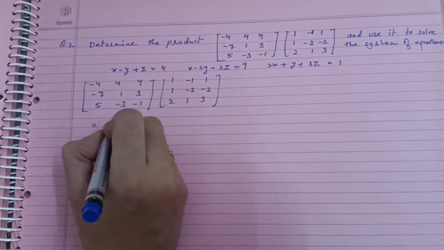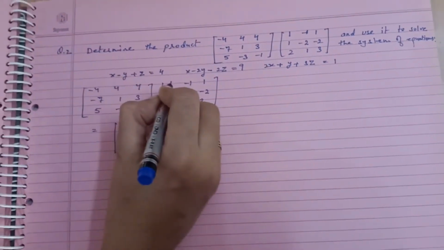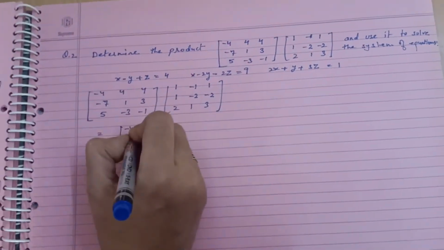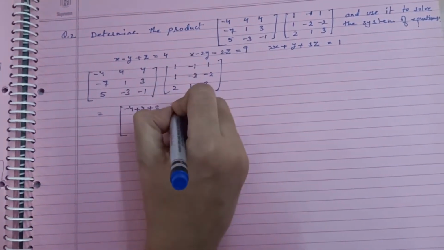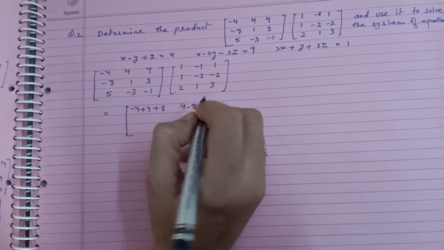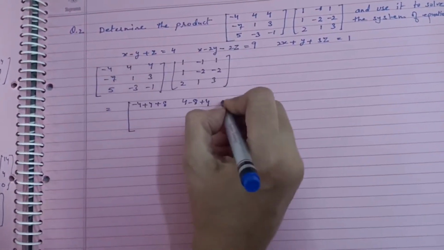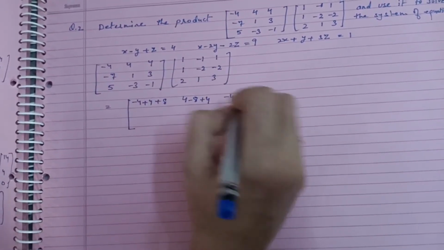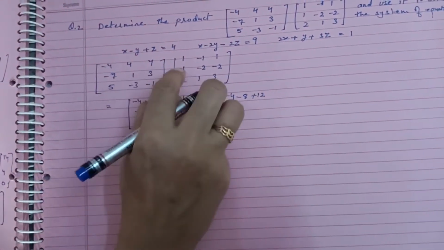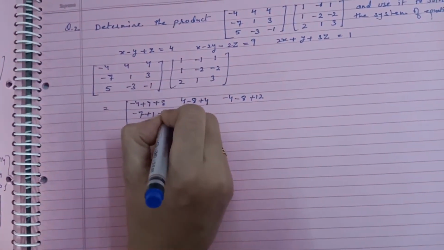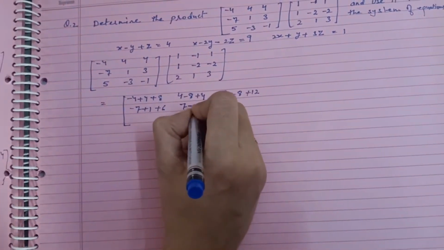So what I will be seeing here, just see, it is 3 cross 3, that is row with column. So you are going to get minus 4, then plus 4, then plus 8, you know all this, that is the first element. Then again row with column, so 4, then minus 8, then plus 4. Then you multiply with this one, so it is minus 4, minus 8, and plus 2. Now again this with this one, minus 7 into 1 is minus 7, 1 into 1 plus 1, and 3 times 2 is 6. Then I multiply here, minus 7, minus 1 times 7, that 1 minus 2, minus 2 plus 3.